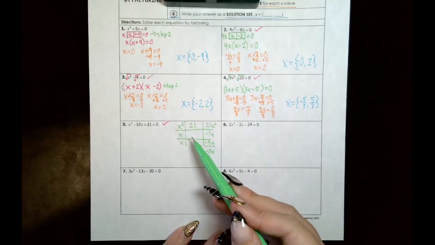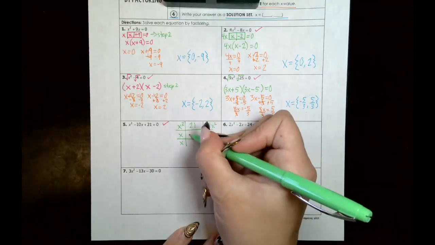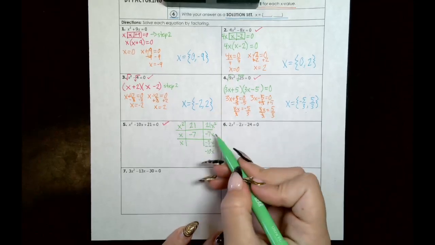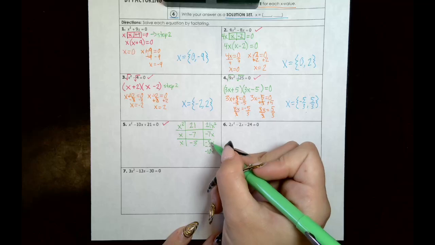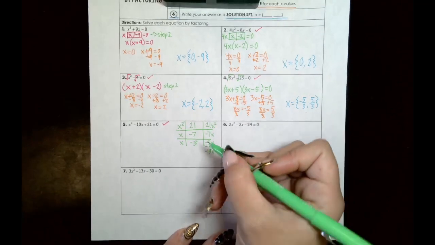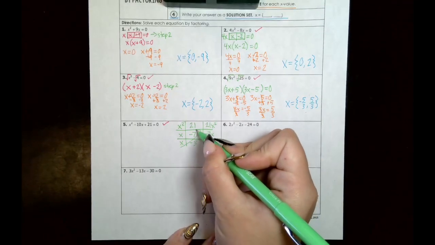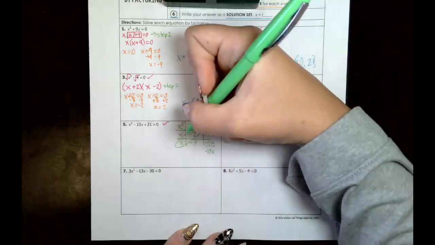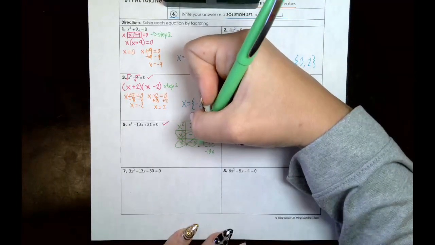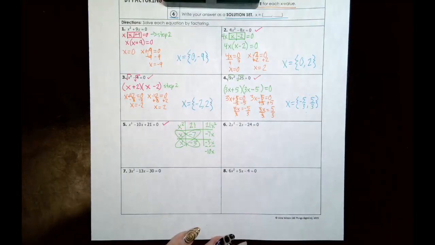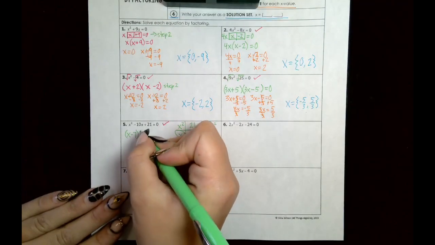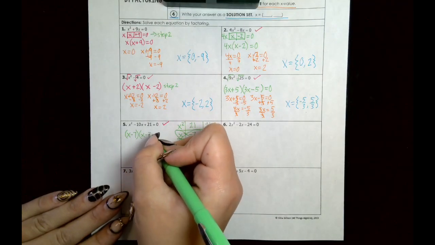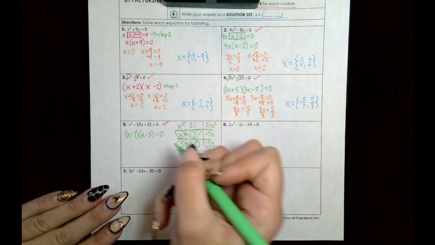So we're going to need a -7 to give us -7x, and we're going to need a -3 to give us -3x. So then these are our factors. So we're going to have x minus 7, x minus 3, all equal to 0.